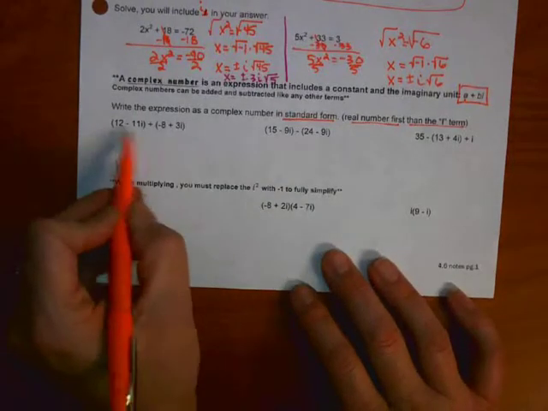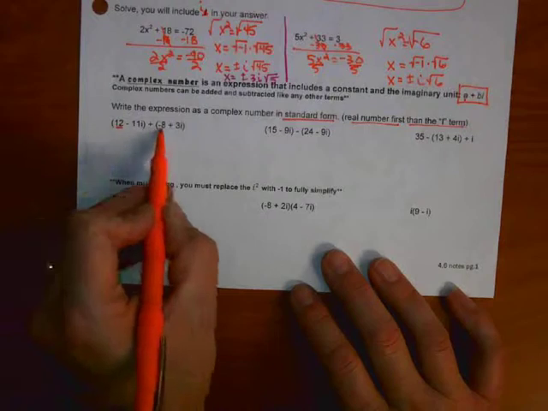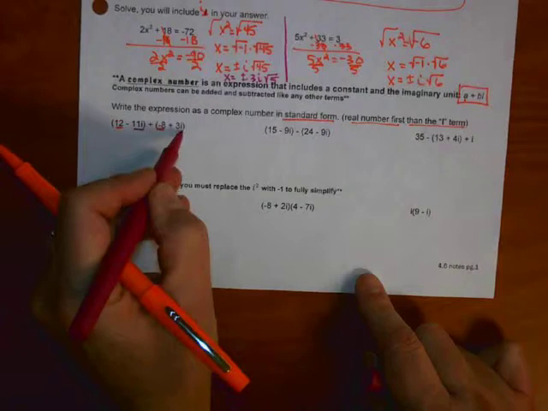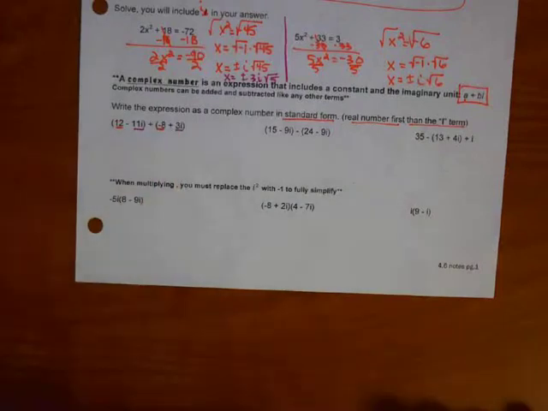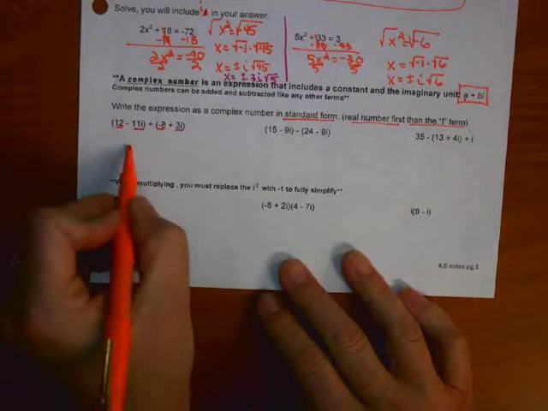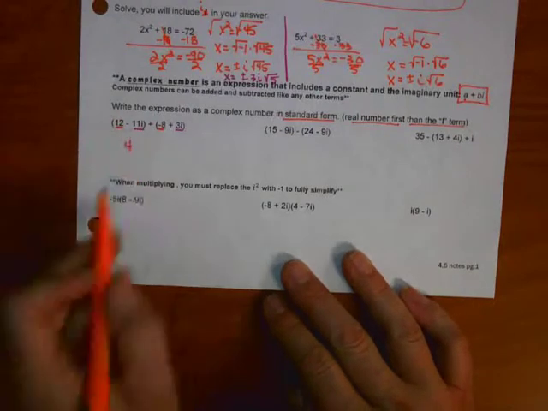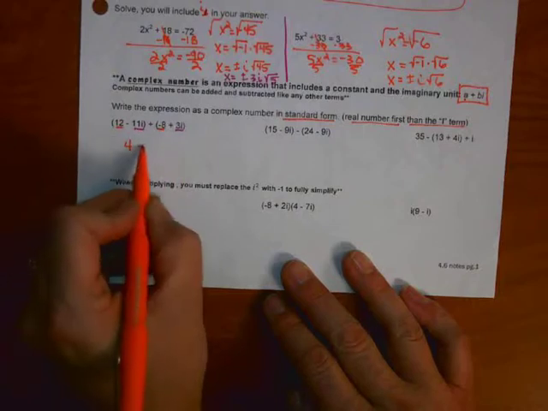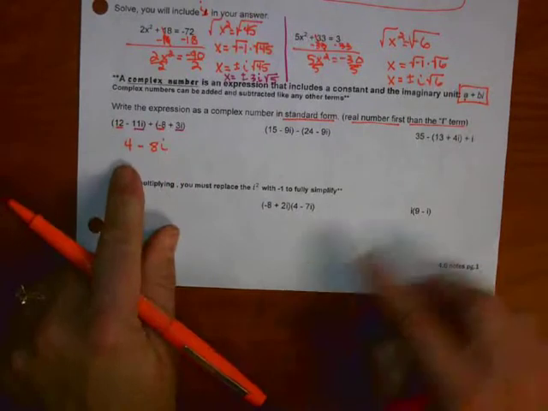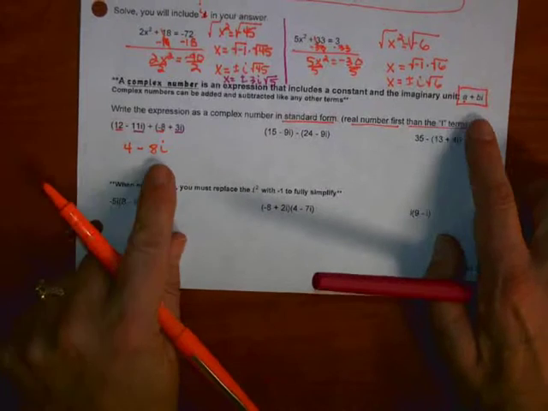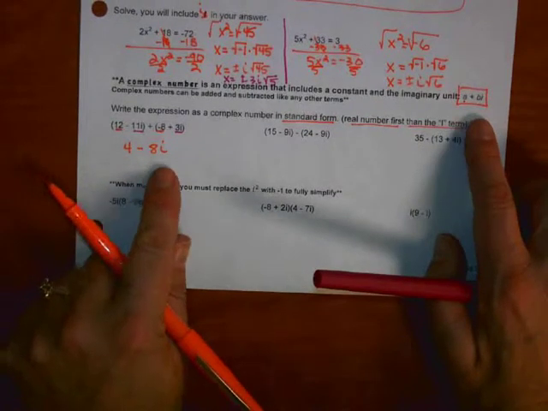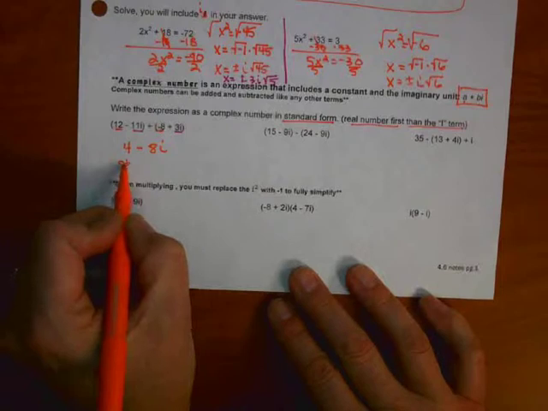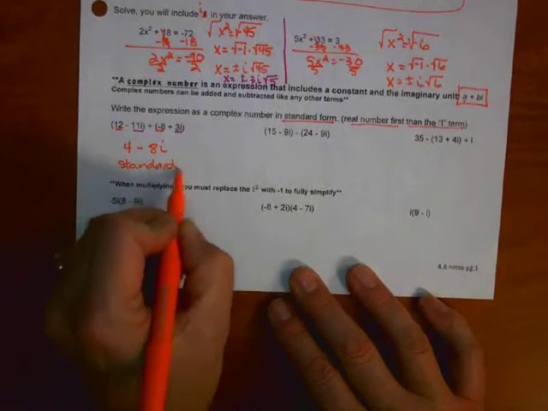So, I'm going to see what I have here. I have a real number and a real number term, and I have an i and an i. I can combine them just like I normally would. So I got 12 take away 8, which is 4. Negative 11, add 3, which is what? Negative 8. Is the real number first? Yes. And the i term is, so this is standard form. Is that your answer? Mm-hmm. That's standard form right here.